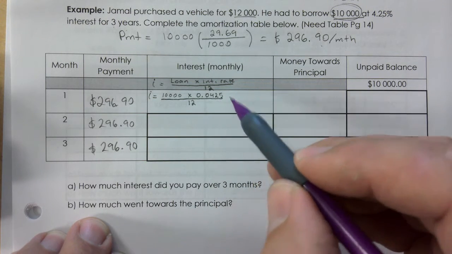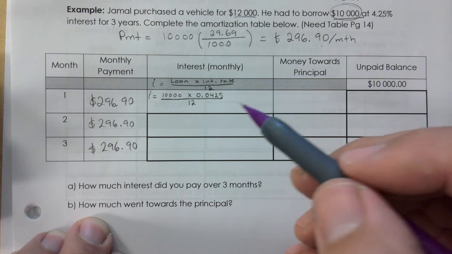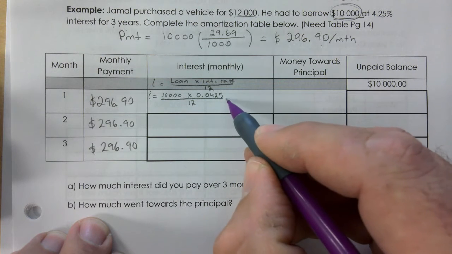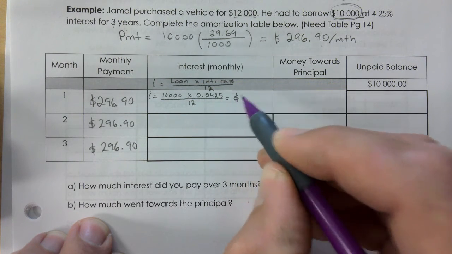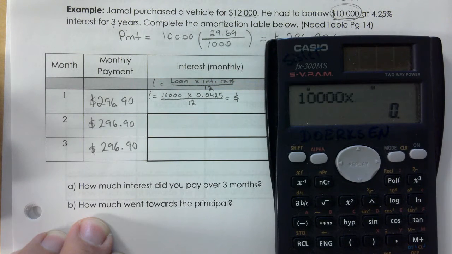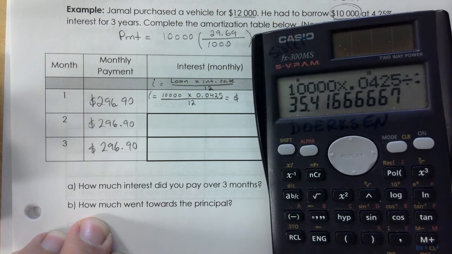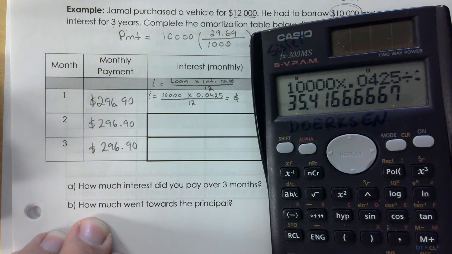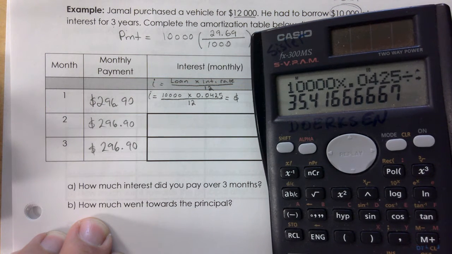I do this so many times, so often that I know already, right? But if you're not sure, divide it by 100. And let's calculate this. So 10,000 times 0.0425 divided by 12, you get 35.42 if you round that. 35.42.